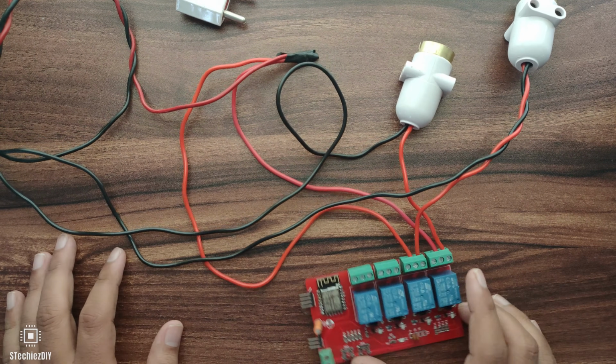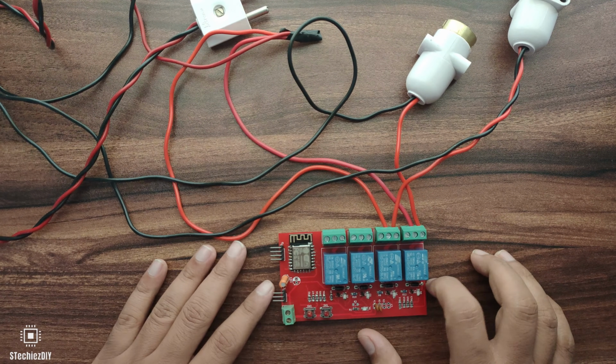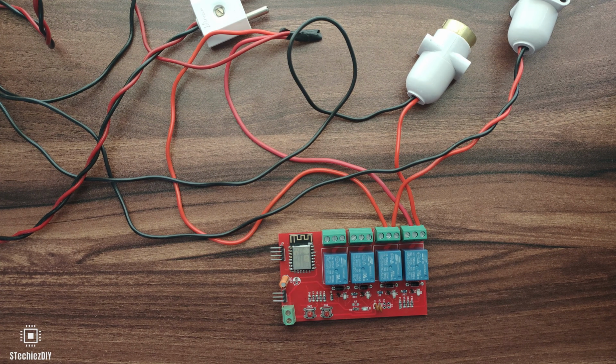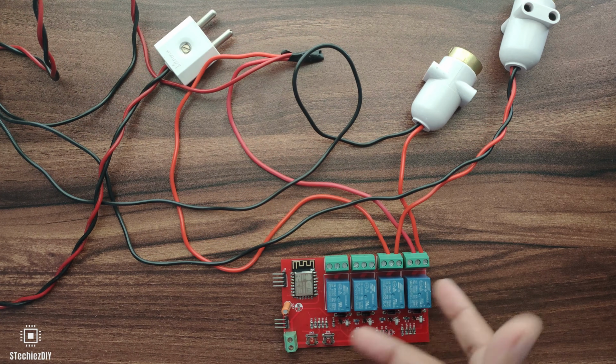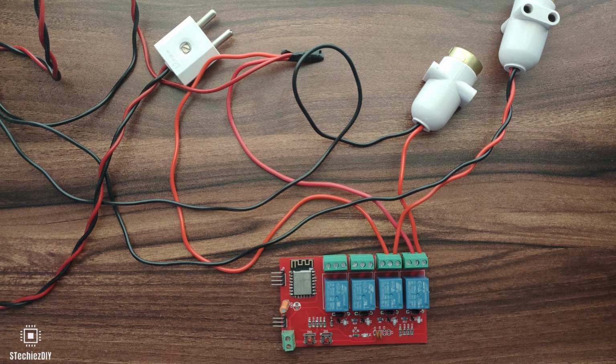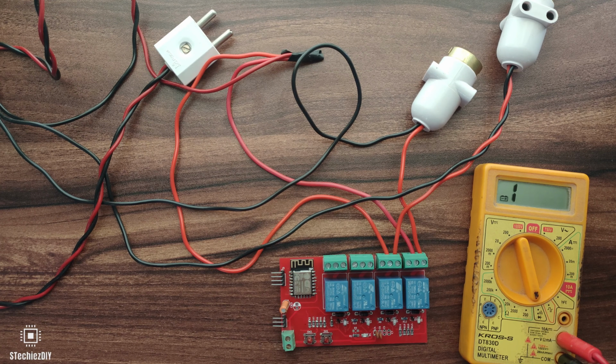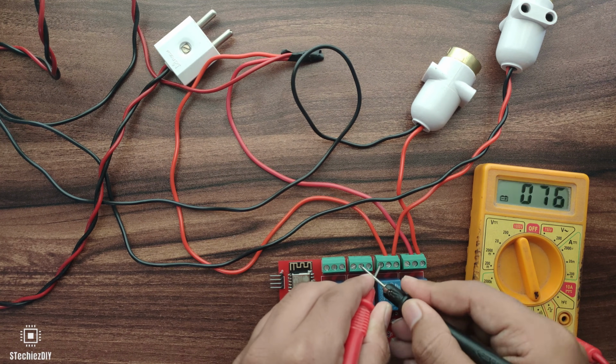Same connection is done for the other relay as well. So we have connected the black wire directly and we have connected the relay in the path of the red wire. Finally we'll check the continuity between the connections. We have connected the bulb in the normally open connection.